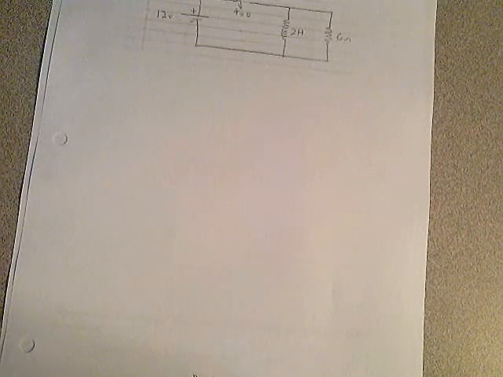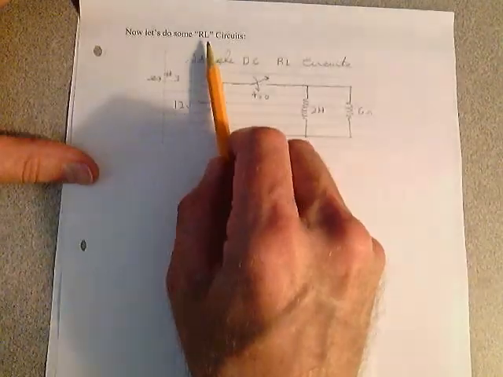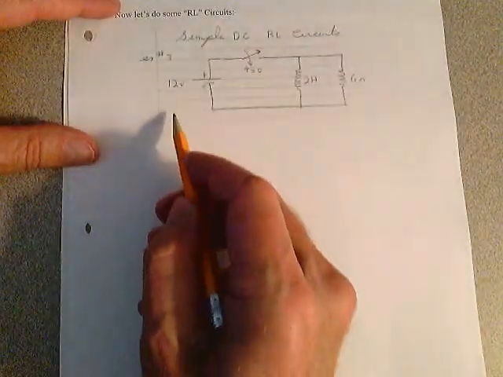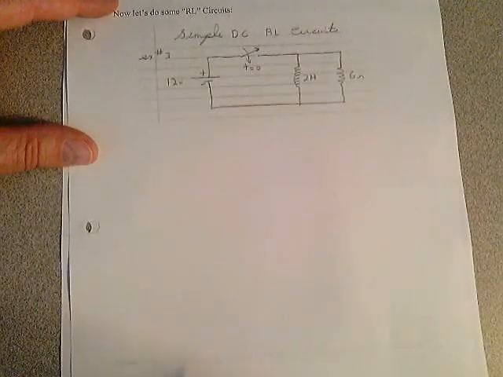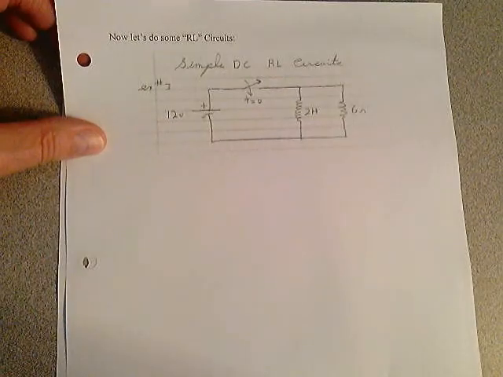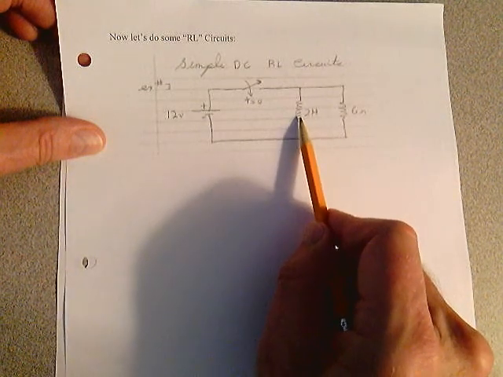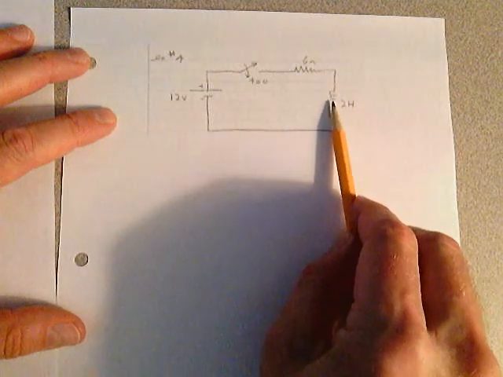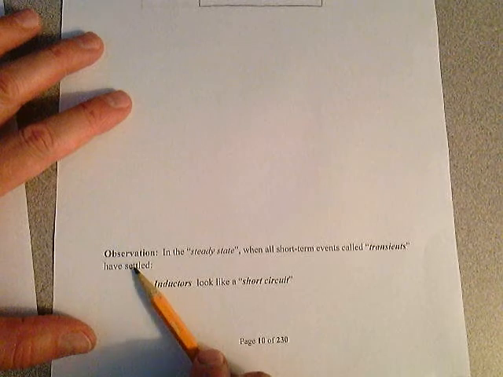Here we have an example with an inductor. Now let's do some RL circuits. I'm going to let you go through here and calculate currents and voltages. I'll write a few of them down here, see if you can get them. But to do this problem, these are inductors. This is a parallel inductance and resistance. This is a series inductor and resistance. The observation is going to be here, and I'll give you the observation first.